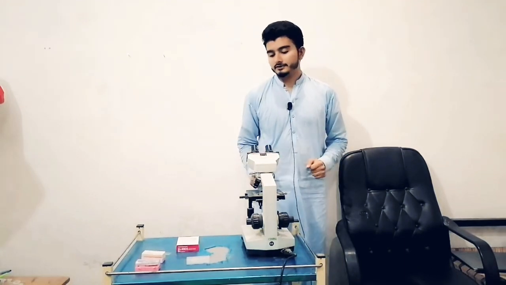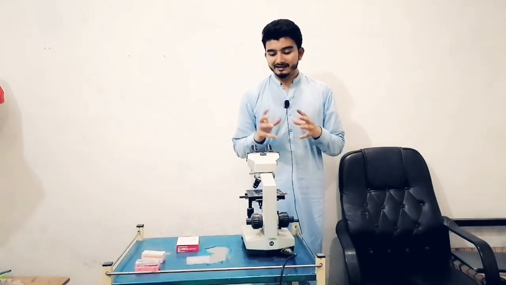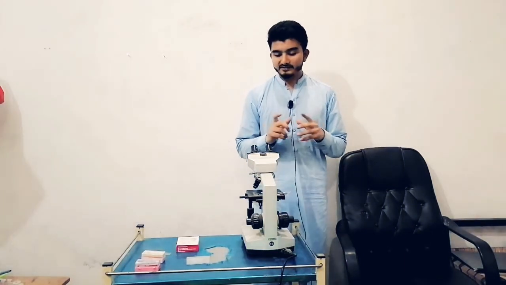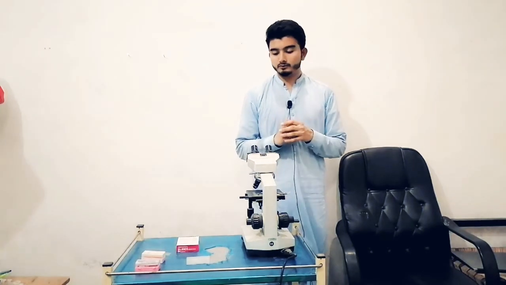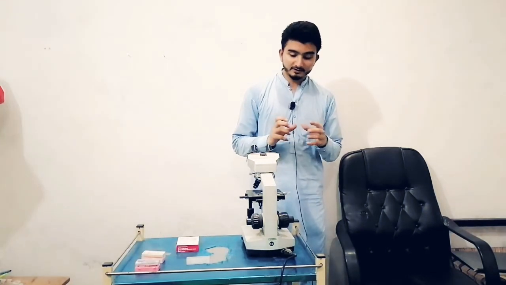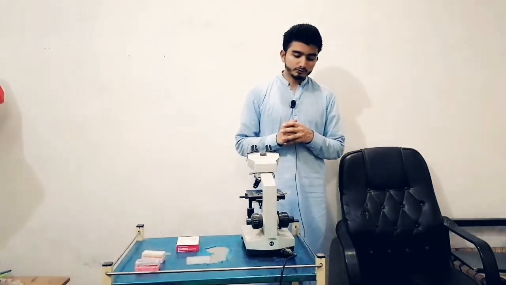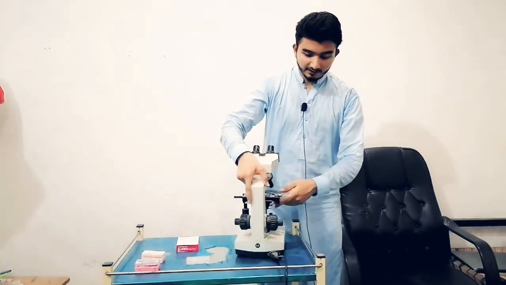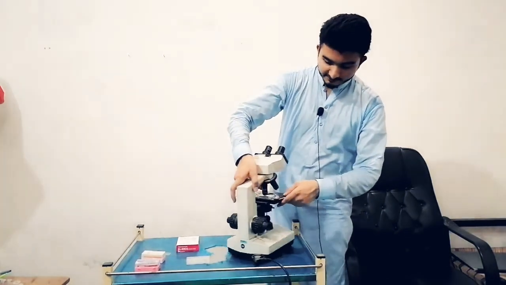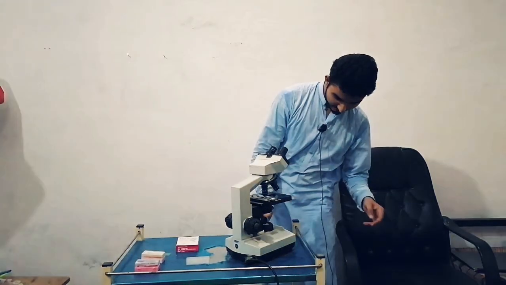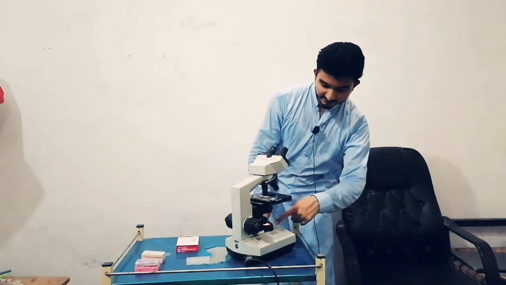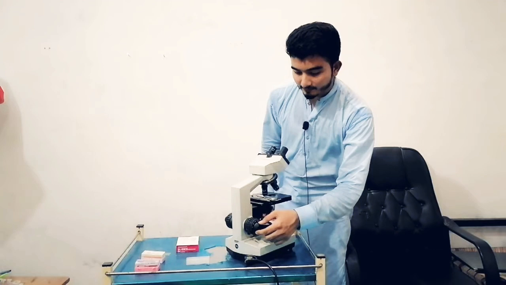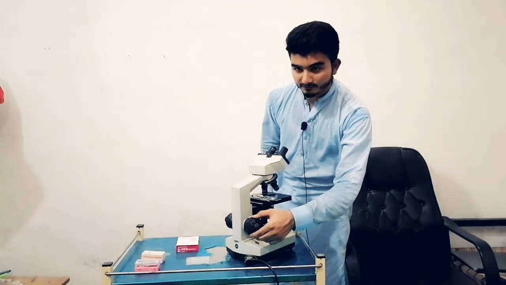So have a look at how we will use the compound microscope. It's quite easy, you will follow me step by step. First of all, you should know what the different parts of this microscope are. So have a look at this. We have here the light source, and we have the fine focusing and the coarse focusing knobs.